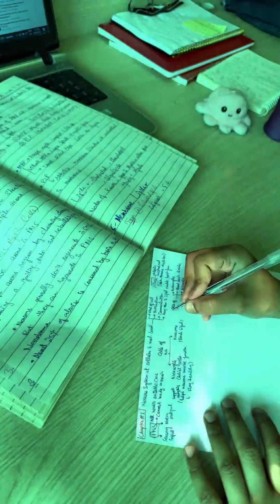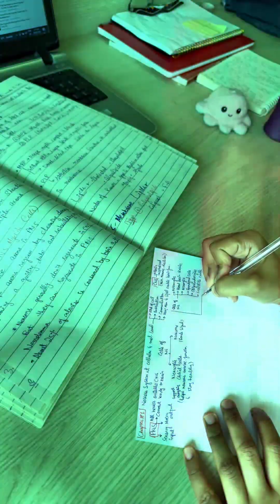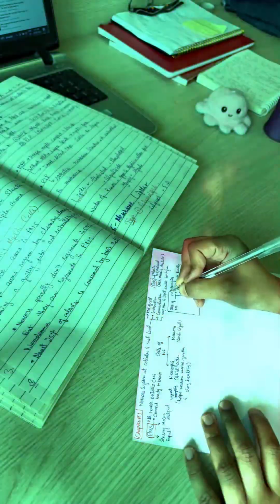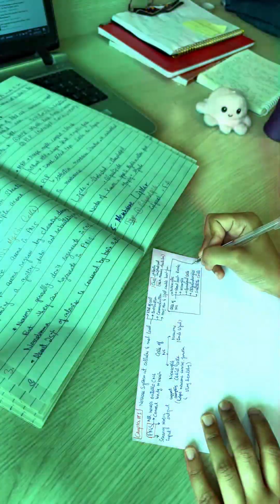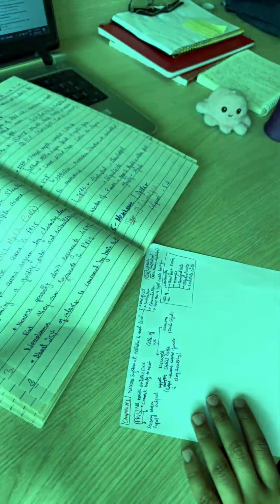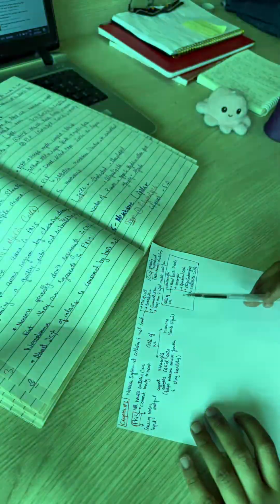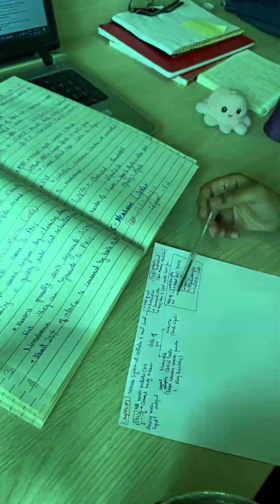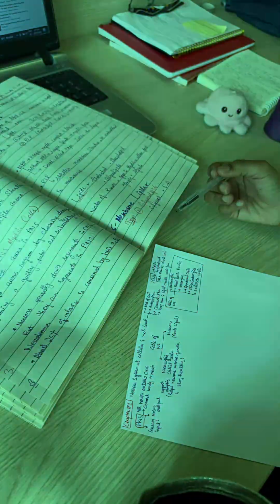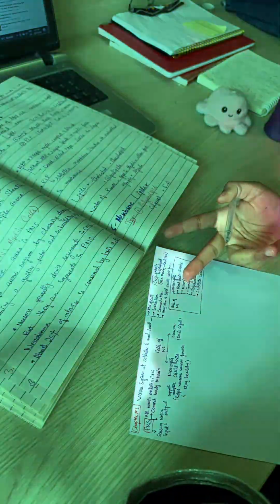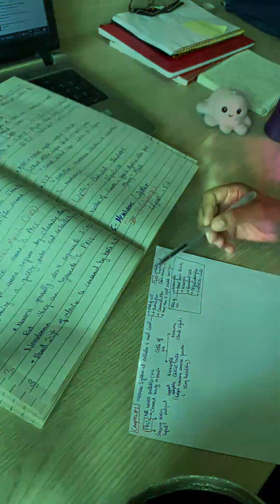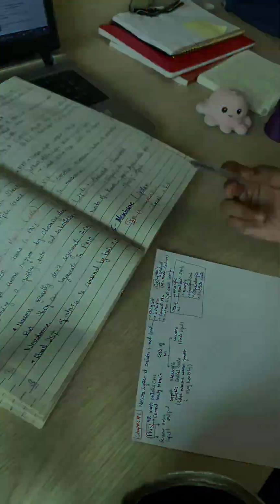So mainly we have these types of cells, right? Our nervous system consists of 2 types of things: one is the central nervous system and the other is the peripheral nervous system.